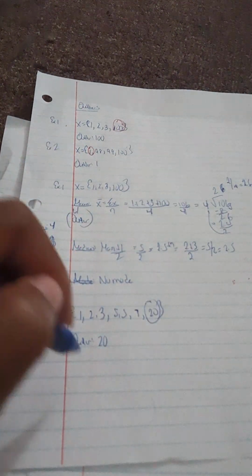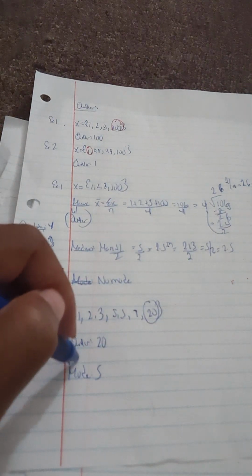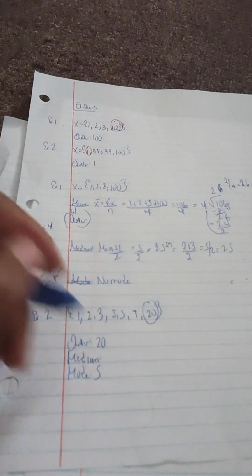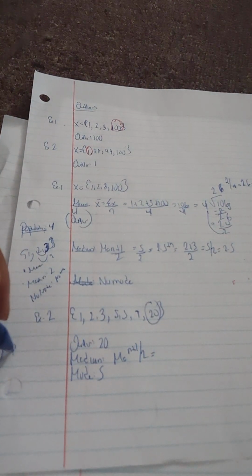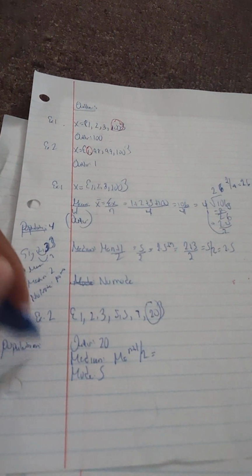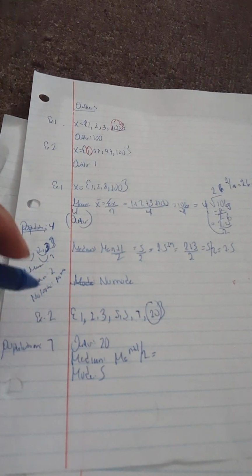In this case, the mode would be 5. The median would be what? The population is how much? This is 1, 2, 3, 4, 5, 6, 7. The population is 7, and the outlier is 20.